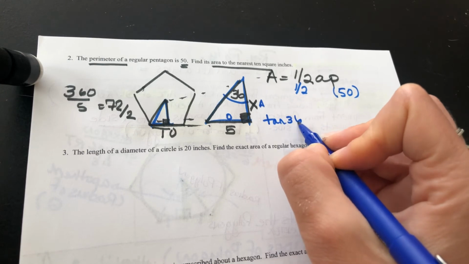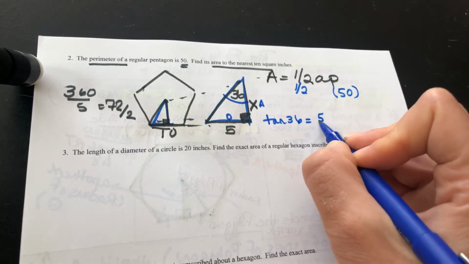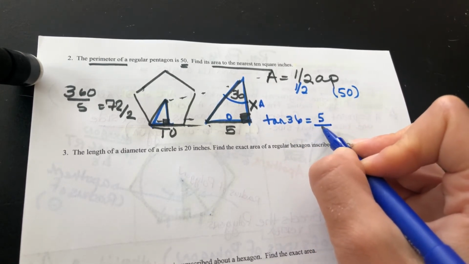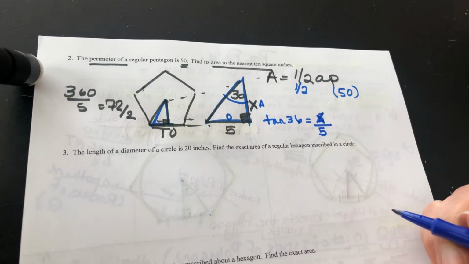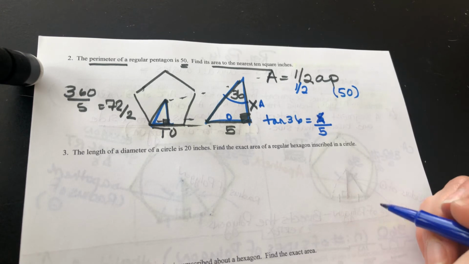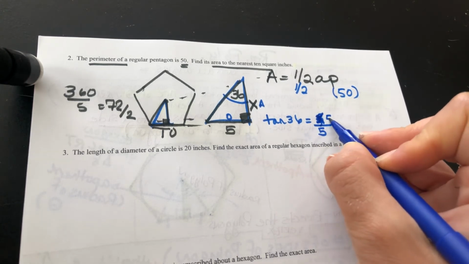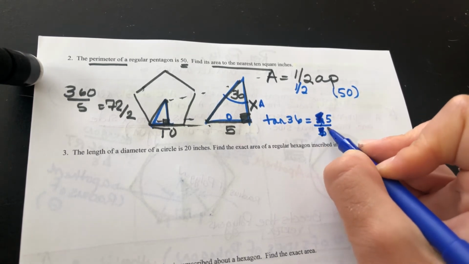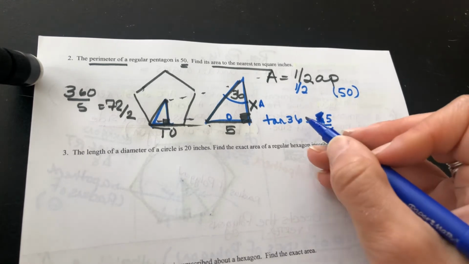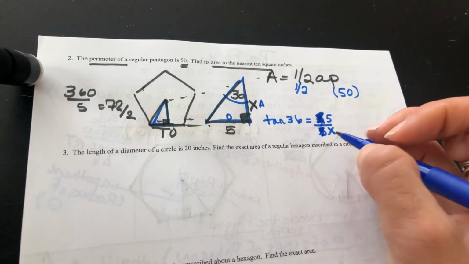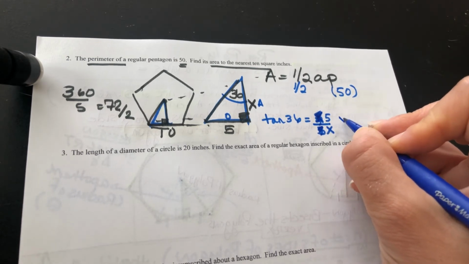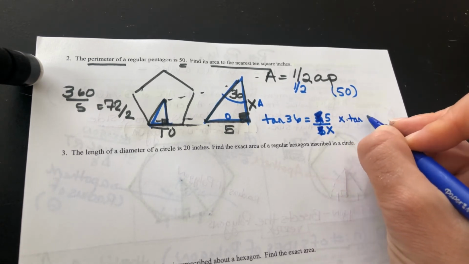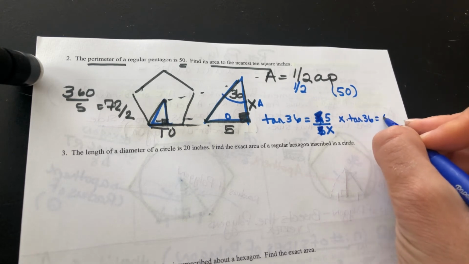Tan 36 equals opposite over adjacent. Was right the first time. Let's try that one more time. Opposite over adjacent. When you cross multiply, remember the x is in the denominator. I'll show this out because it's been a while. You'll do x times tan 36 equals 5.